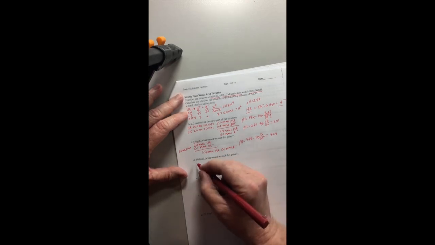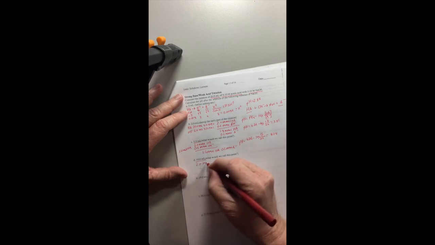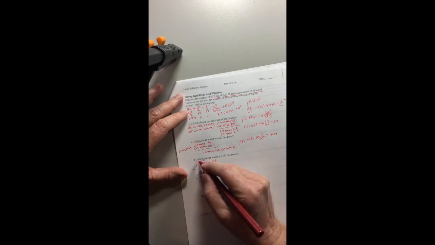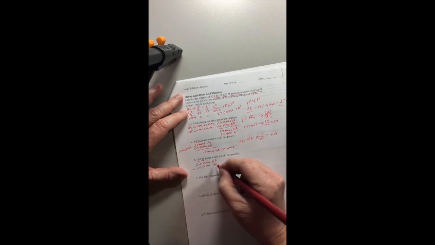Now, 10 milliliters of the base. Let's see if we can recognize this. We have 2.0 millimoles of HA minus 10 times 0.1, which is 1.0 millimoles of OH minus, which means I have 1.0 millimoles of HA and 1.0 millimoles of A minus.